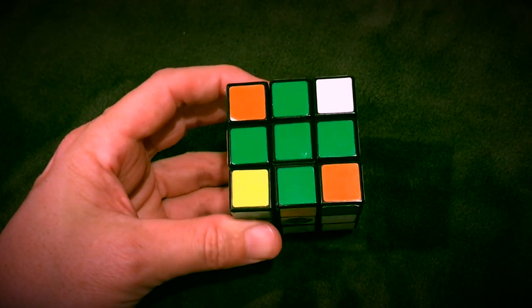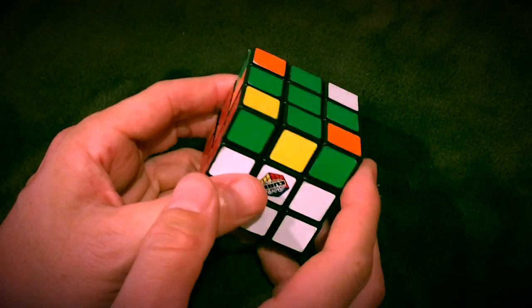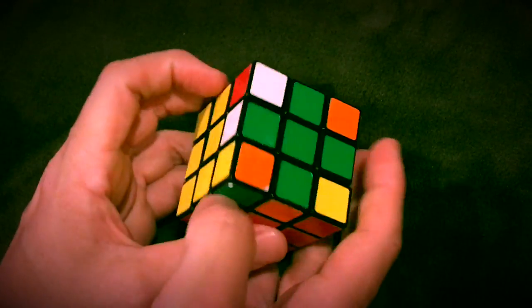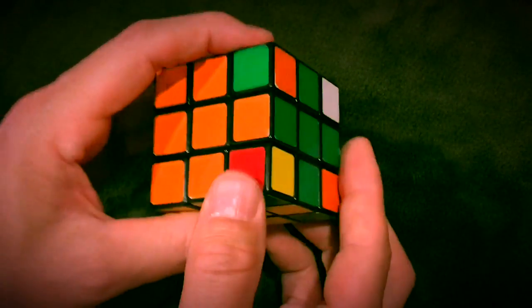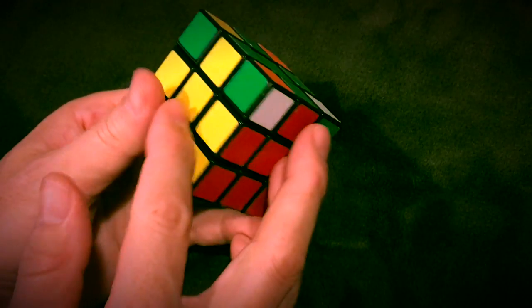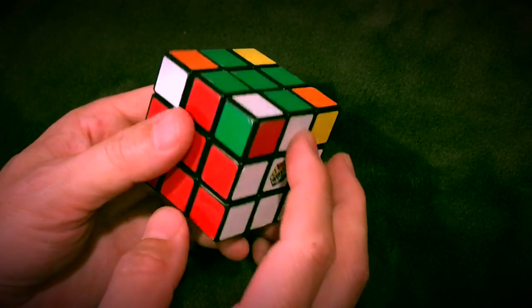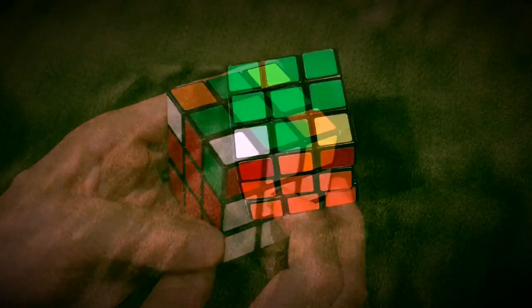All right, now the next step is to get the sides to be correct. So obviously they're like this, but that's not in the right spot. So let's find the orange. So we got the orange right. The yellow's right. Oh, the red's right. We got lucky this time. And the white is right.